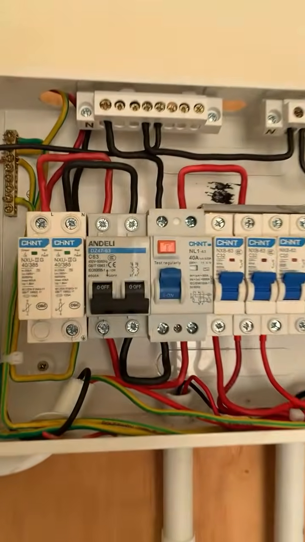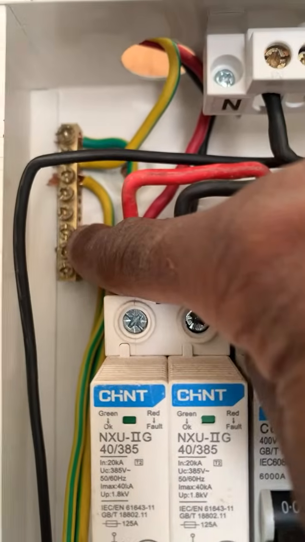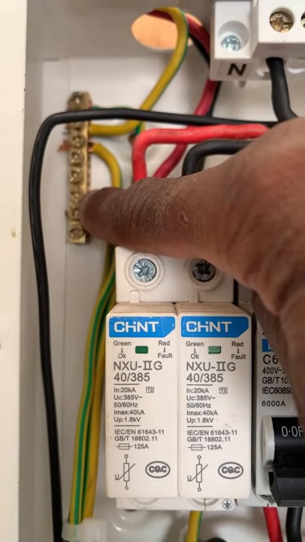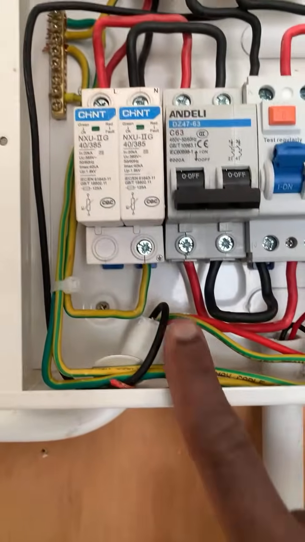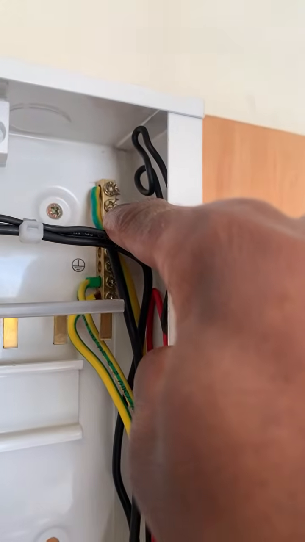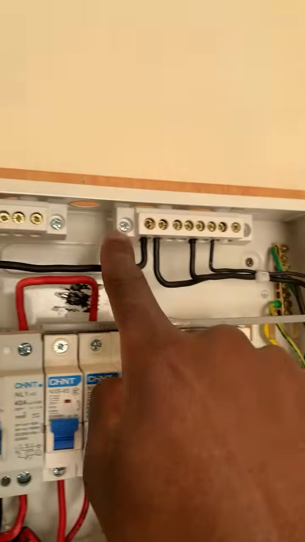Remember, in a consumer unit, priority has been given. For instance, we have this bar here. We can call it a bus bar or an earth bus bar. Remember, there is also another one here, and another one is also located at this particular point. All right, so we have two bus bars, then definitely the neutral.